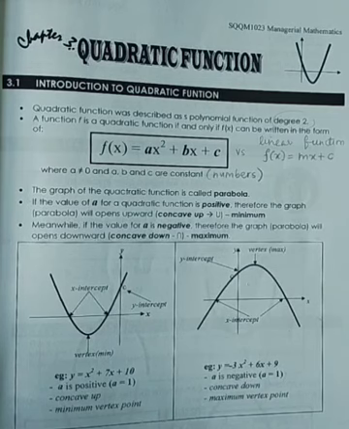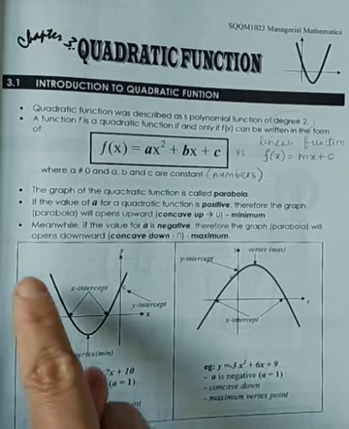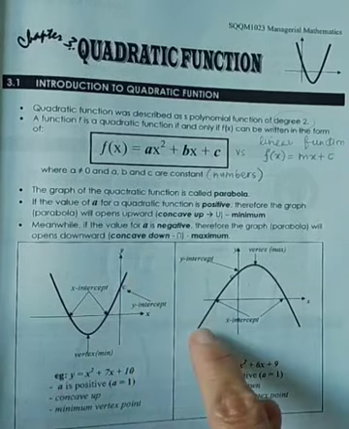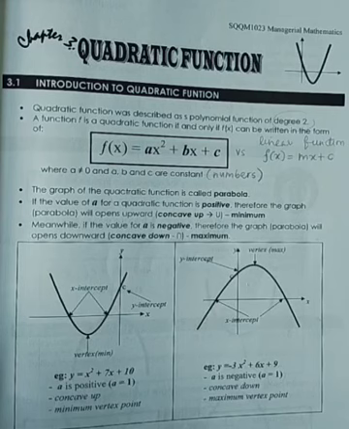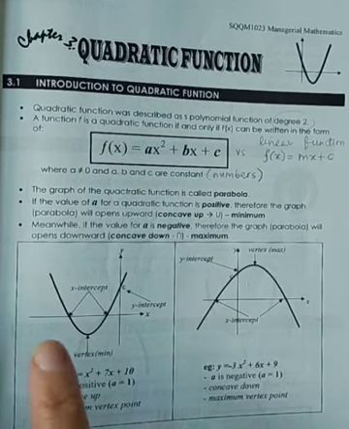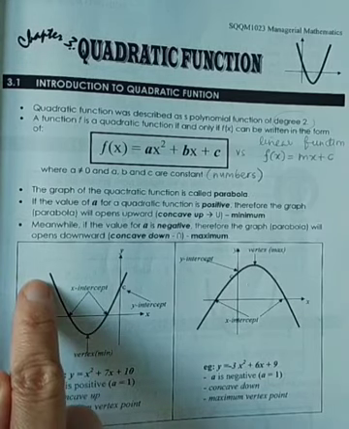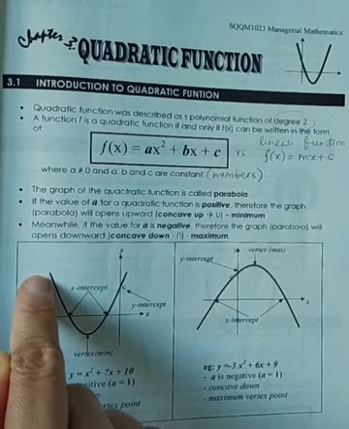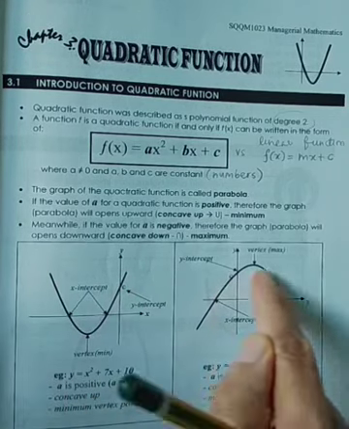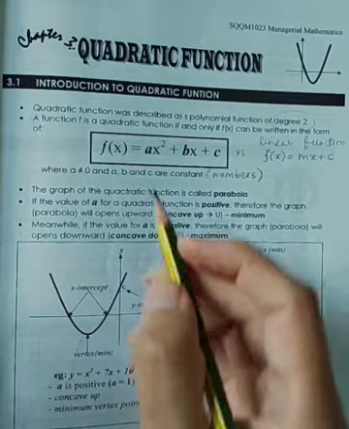Another main feature of a quadratic function is whether it's concave up or concave down. There's an easy way to determine this: we simply look at the value of a.